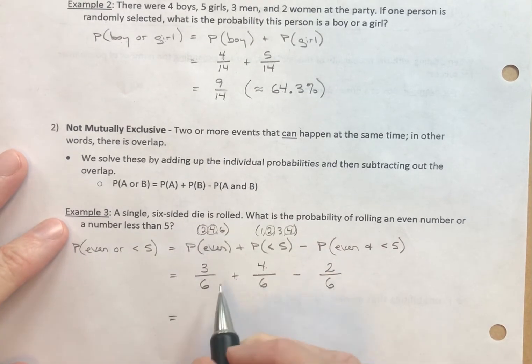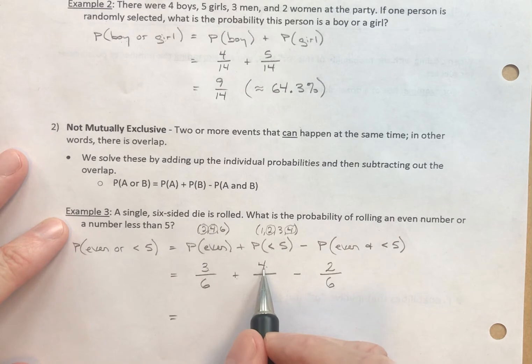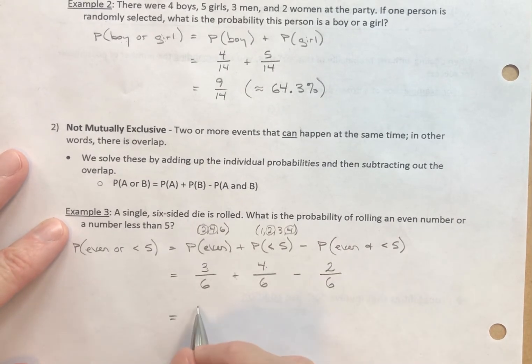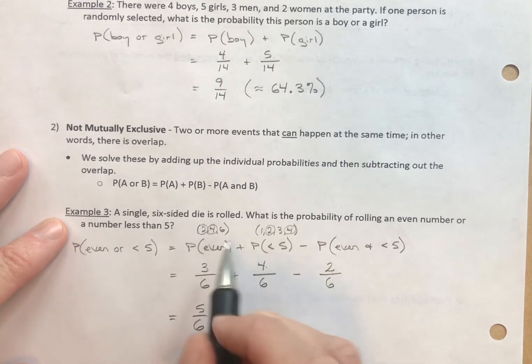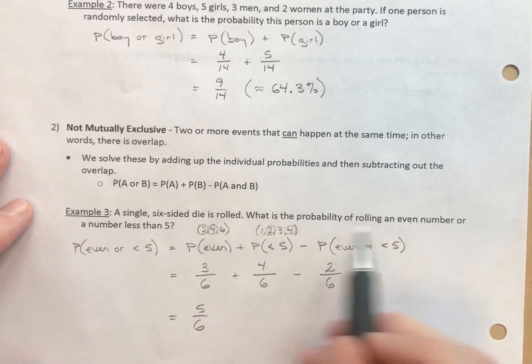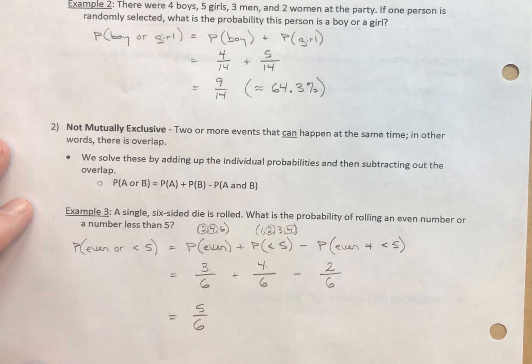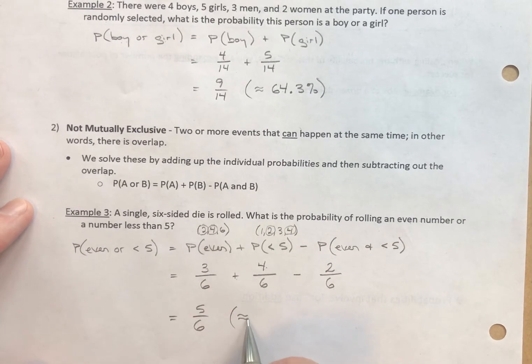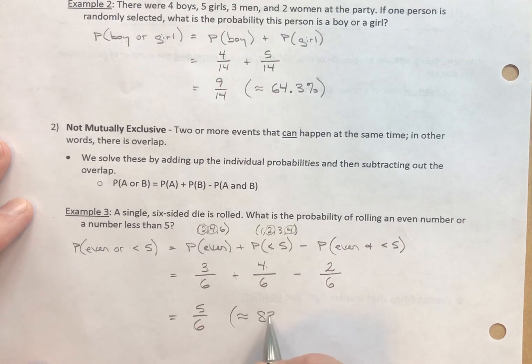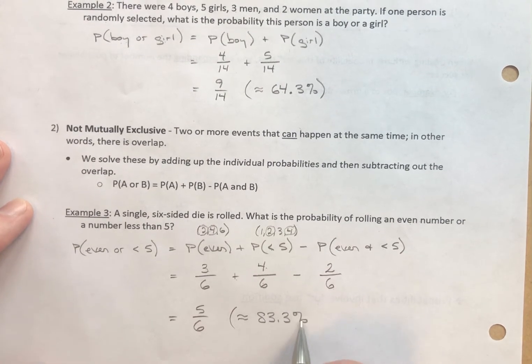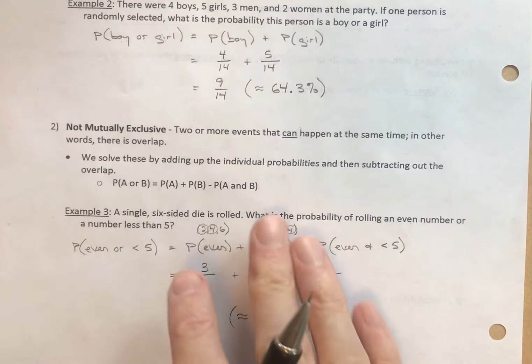And now I'm good. 3 plus 4 is 7, minus 2. The probability of rolling an even number or a number less than 5 is 5 out of 6. That can't be simplified, and as a percent, is approximately 83.3%.